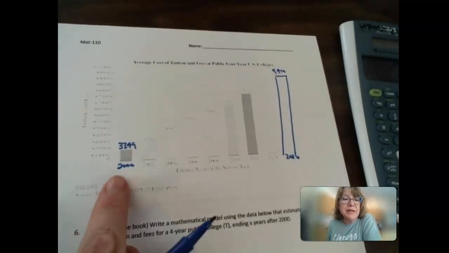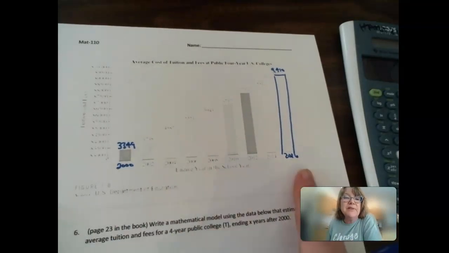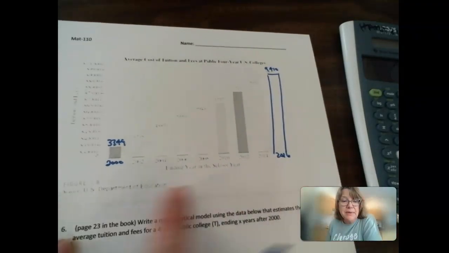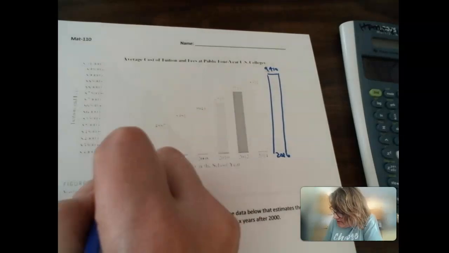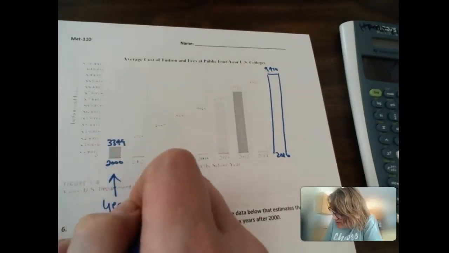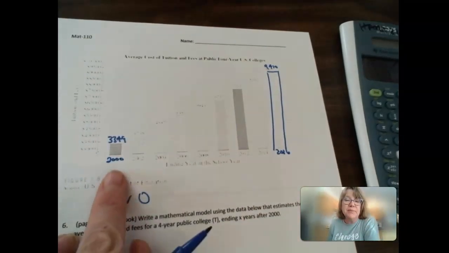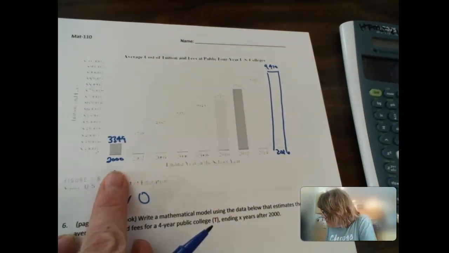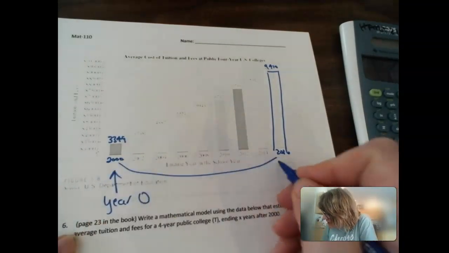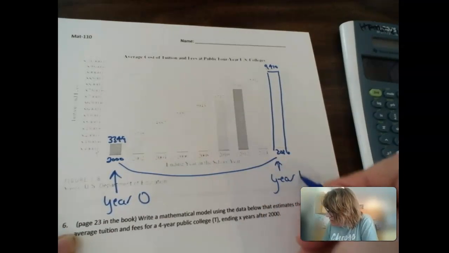All right, next one. And again, sorry, my printer, and I've tried to fix it, but it's not working. Okay, there's some of these, and I made a video about this online, this type, but you want to let this be year 0, whatever it is. You don't want the calendar year to be your thing. And this one goes to 2016. So this is year 16.